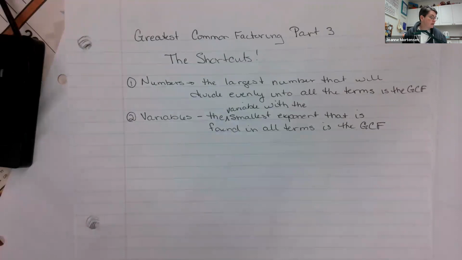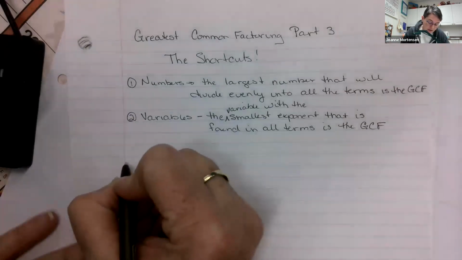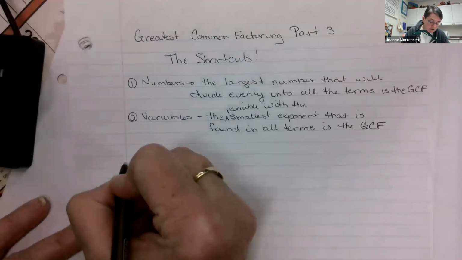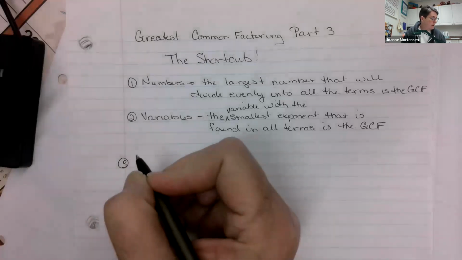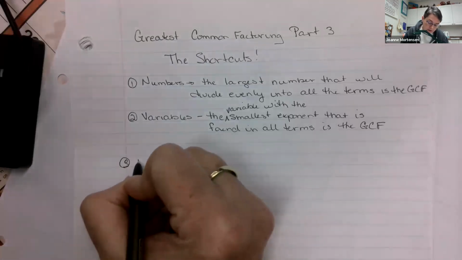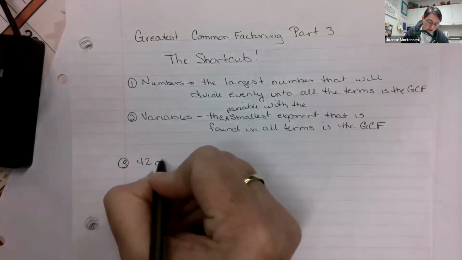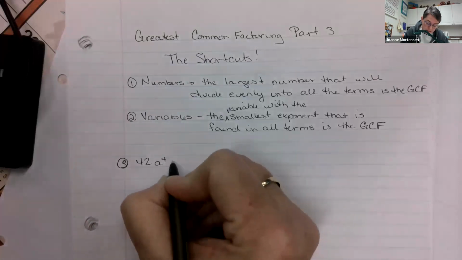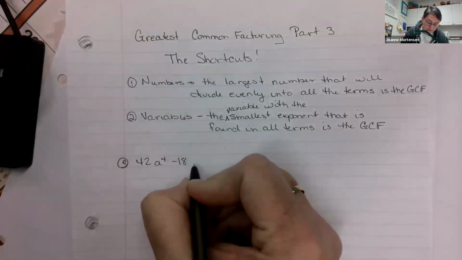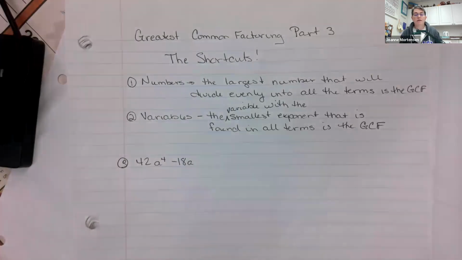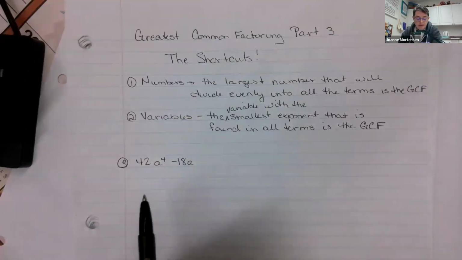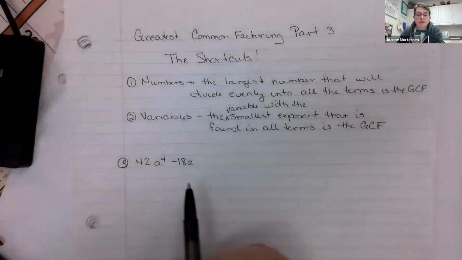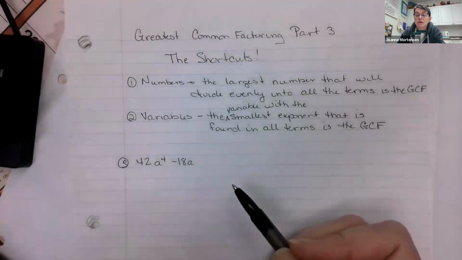All right, let's go. This is question 3 in that worksheet, and it is 42a to the 4th minus 18a. So we need to find the biggest number that divides into 42 and 18. I know 2 works.